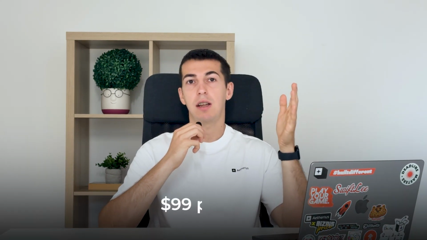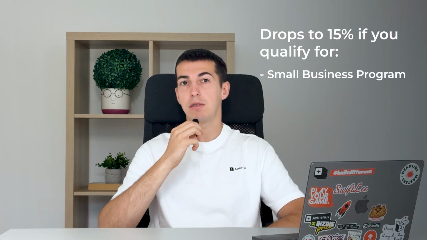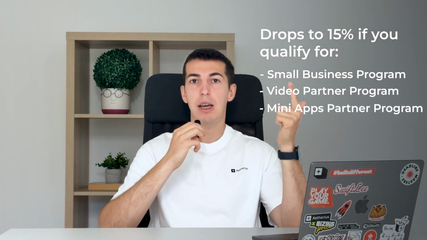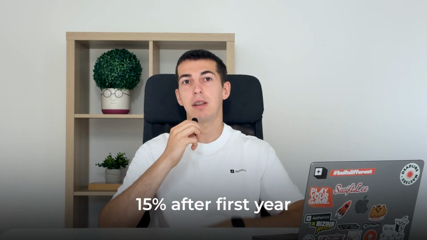On the Apple side of things, the first thing that you need is the Apple Developer Program, and that costs $99 per year. Then, when you actually make some money through the App Store, Apple usually takes 30% on paid apps and on digital goods or services. That actually drops to 15% if you qualify for the App Store Small Business Program, or if you're in certain partner programs like Video, Mini App, or News. And for auto-renewable subscriptions, Apple takes 30% for the first year and then 15% after the customer has been subscribed for more than 1 year.